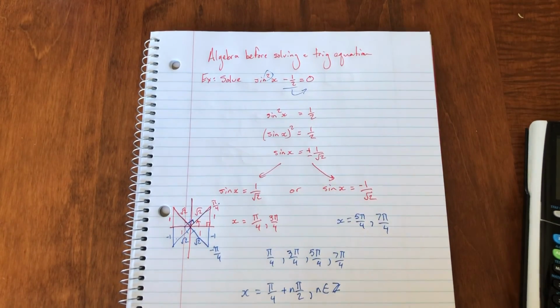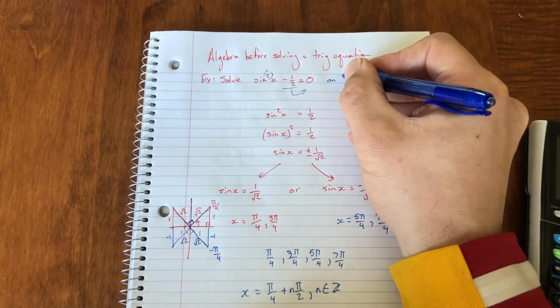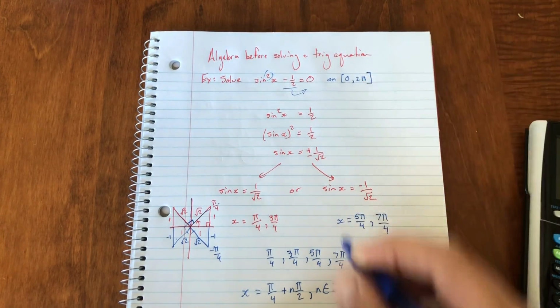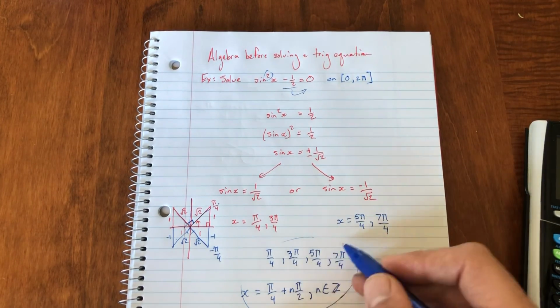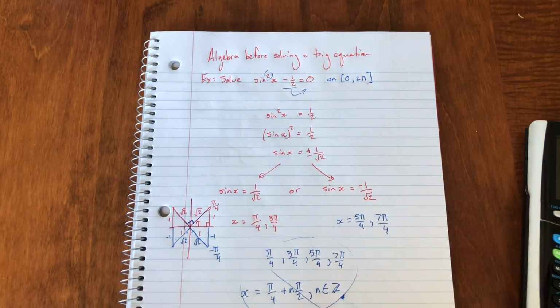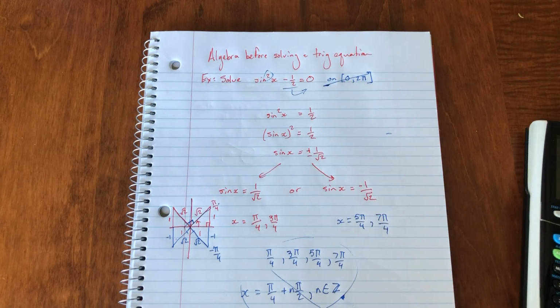And that is finding all the solutions to a little bit more challenging of a trig equation. Again, like I said, most of them are going to give you an interval. So if you see something like on 0 to 2 pi, then this last part here is unnecessary, and you only need to go to here and here as your solutions. But if you don't see this, then that's telling you, hey, I want all of the solutions. Cool, I hope that helped clear things up.